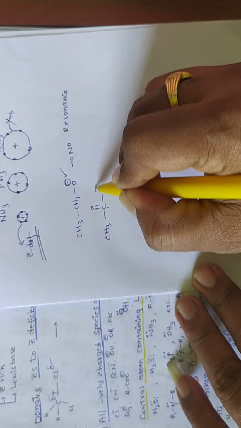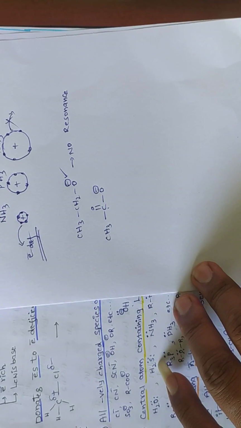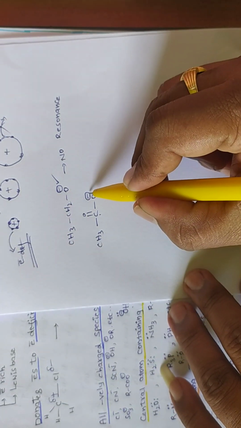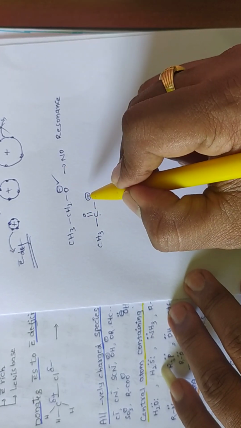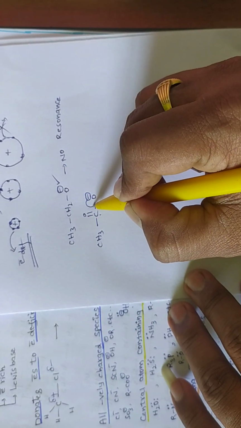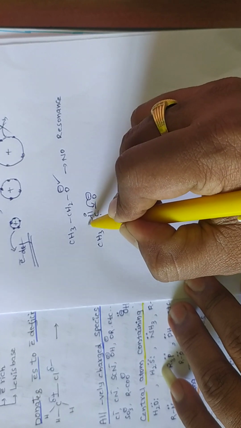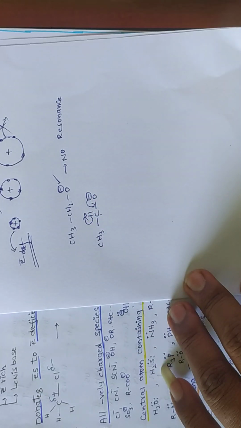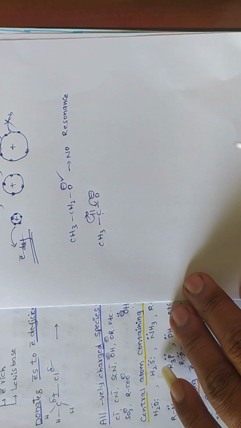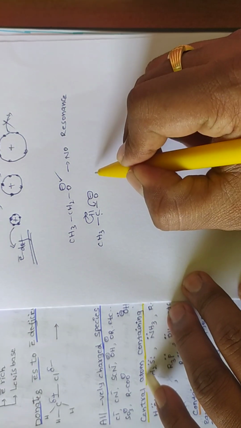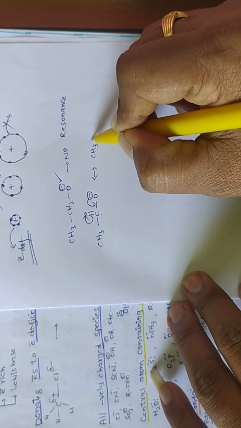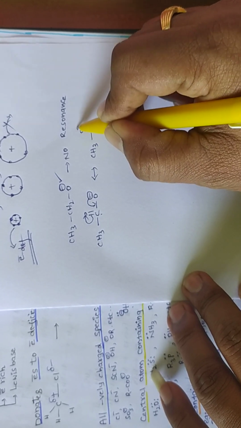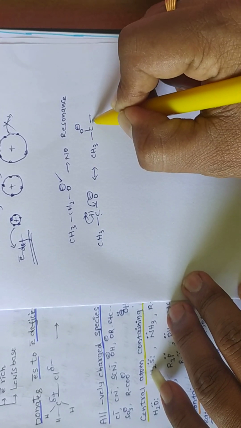Next, suppose I am taking another species, that is the acetate ion. Now this is the acetate ion. Negative charge, single bond, double bond. So conjugation is there. So this oxygen gives its electrons to this side, then these electrons will shift. Always the negative charge shifts towards the pi bond. Now what are we going to get? Another resonating structure, CO minus, with the double bond on the other oxygen.